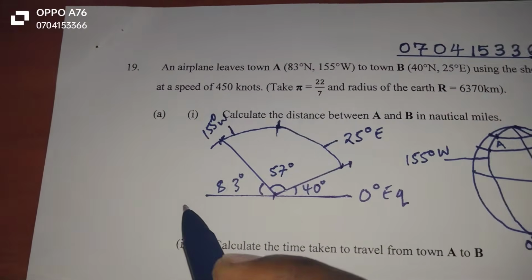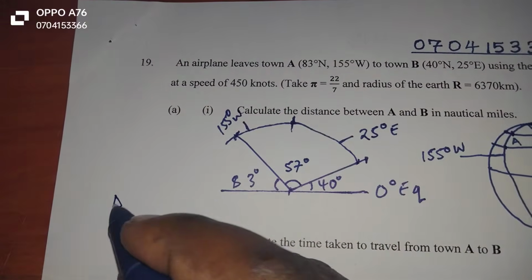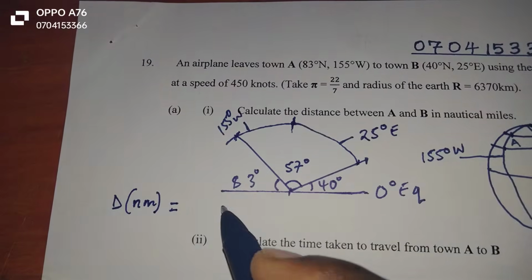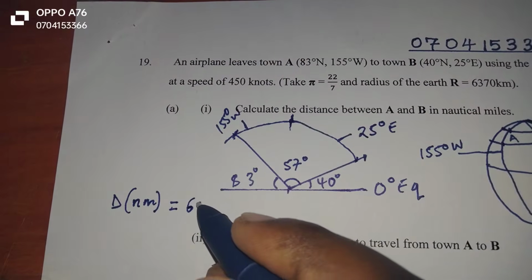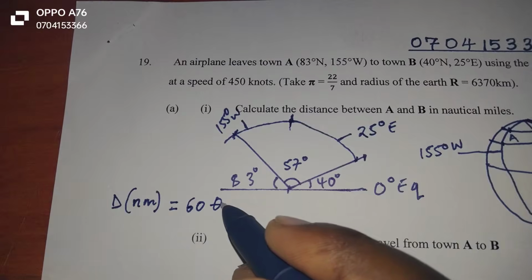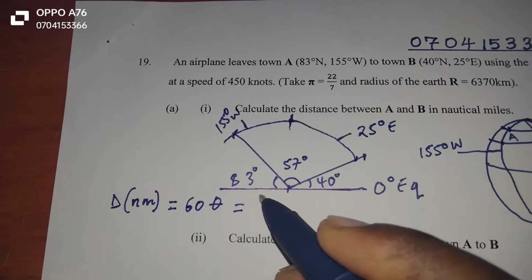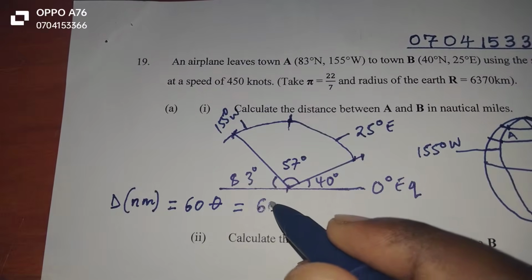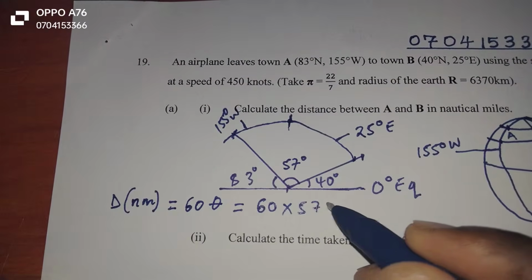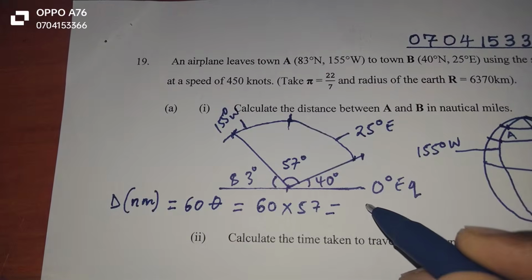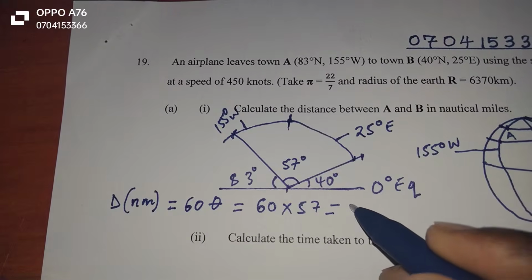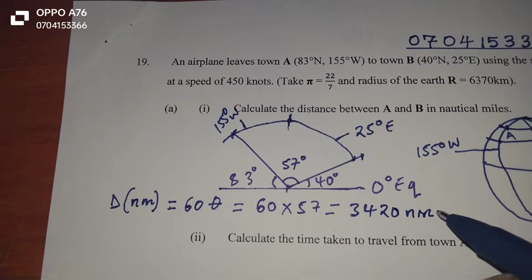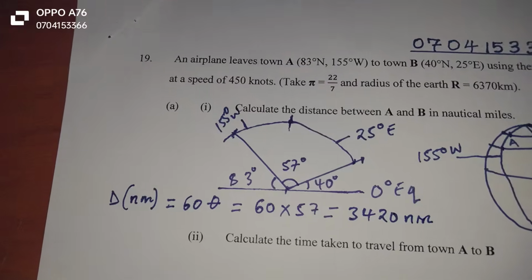Therefore, the distance along a great circle in nautical miles will be 60, which is a constant, multiplied by theta, the angle at the center of the arc. Now we need 60 times 57, and this will exactly give us 3420 nautical miles, which is now the distance.